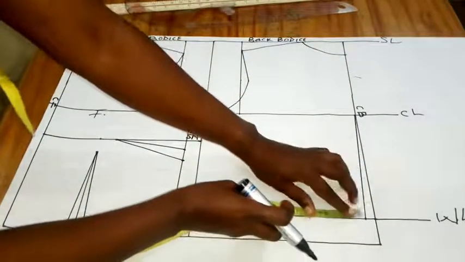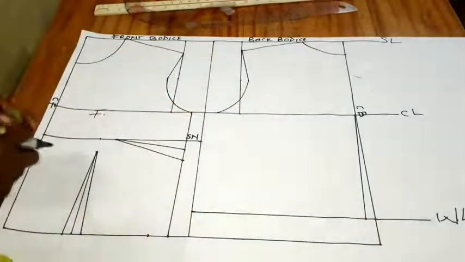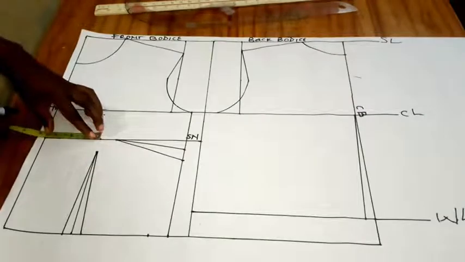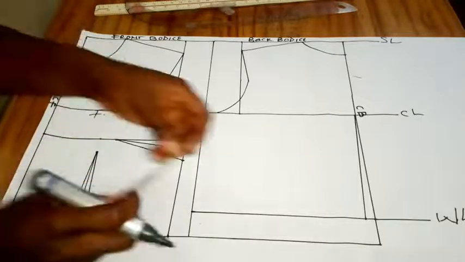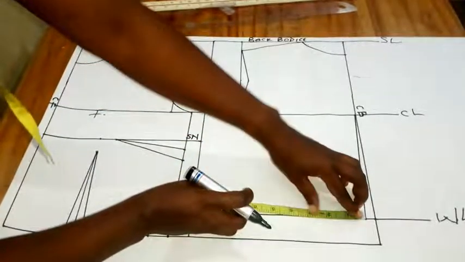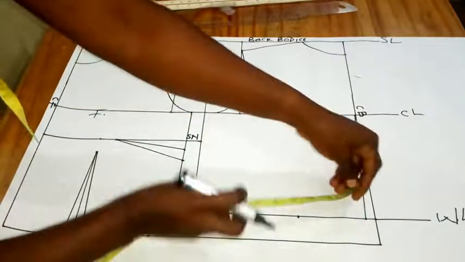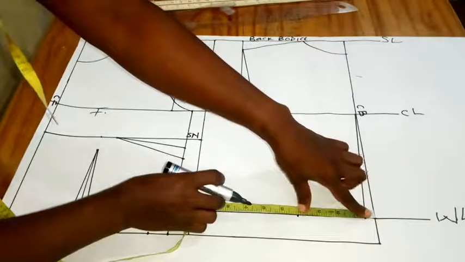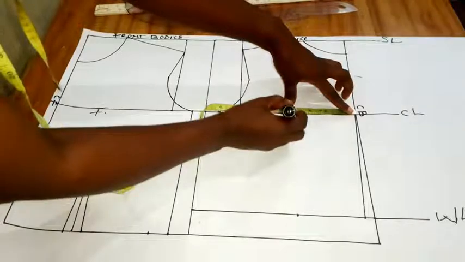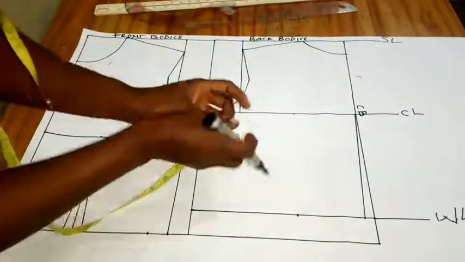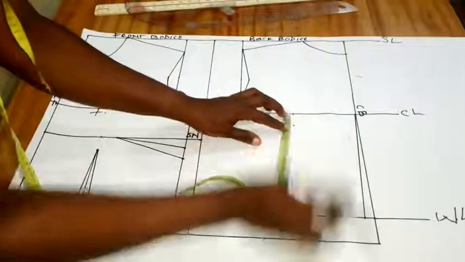On the new line I just made, I'll take my 3.5. The same thing you have on your nipple to nipple or bust point, you take the same thing here, 3.5. So now in order to have a straight line, I'll measure everything here, that's 4. Then I'll come to the chest line and measure another 4, just to have a straight line. But the line is going to stop 1 inch before the chest line.